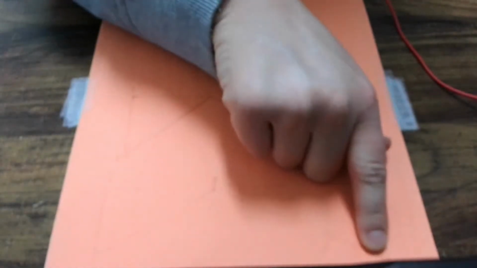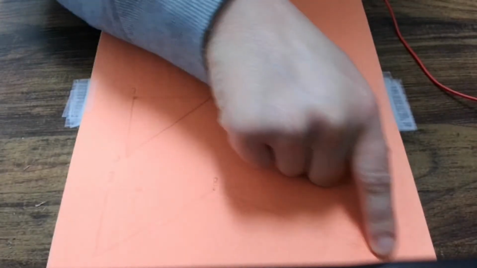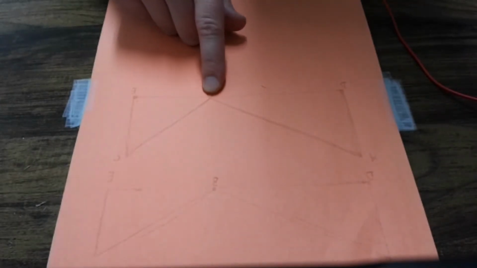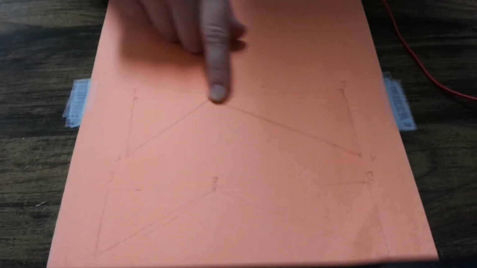It's very slightly acute in the book, like an 87-degree angle. But this is closer to 95, 96.